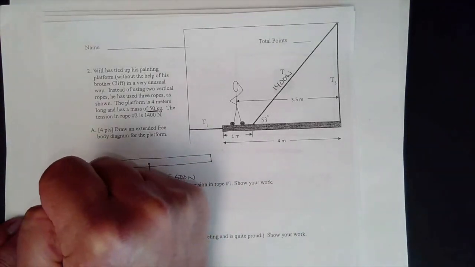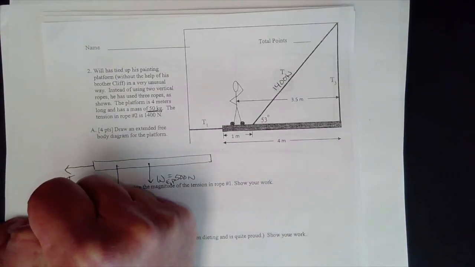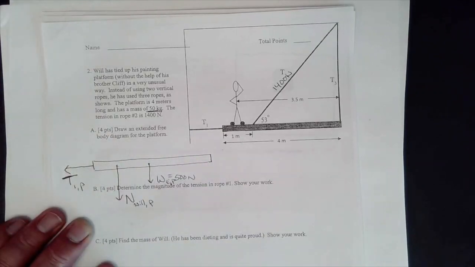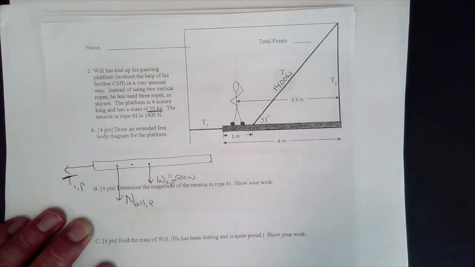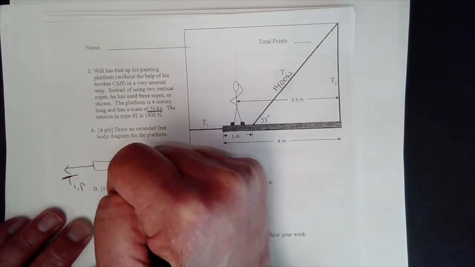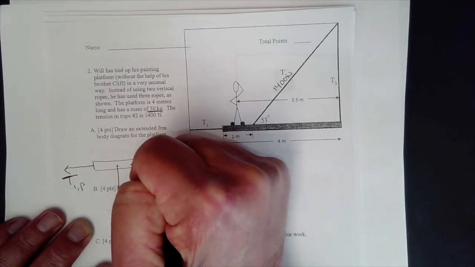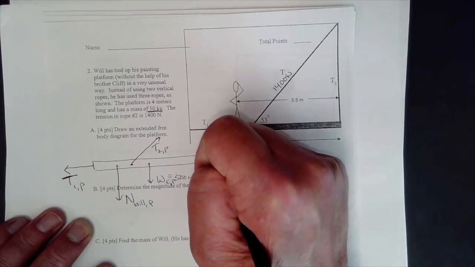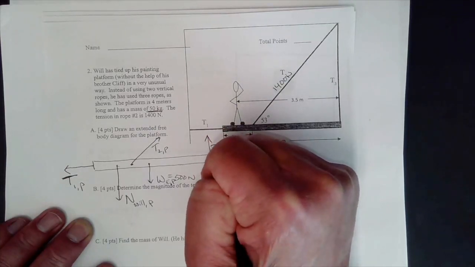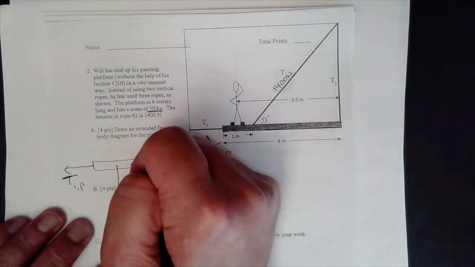I have this rope 1 pulling with a tension force. I have rope 2 pulling here. And I have rope 3 on the platform. Okay, and that's my free body diagram.